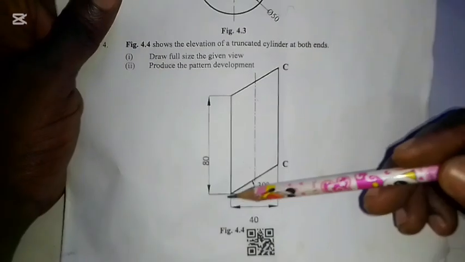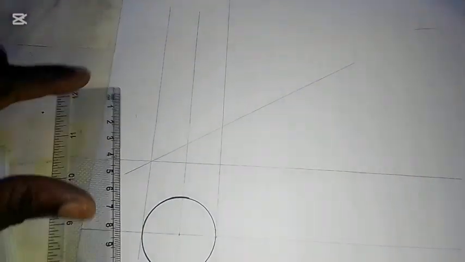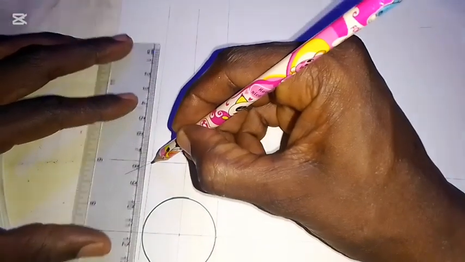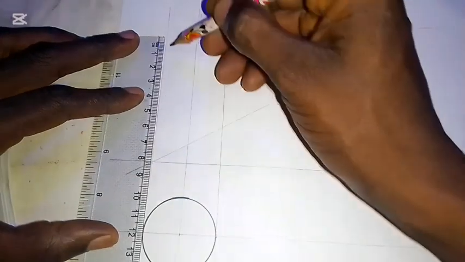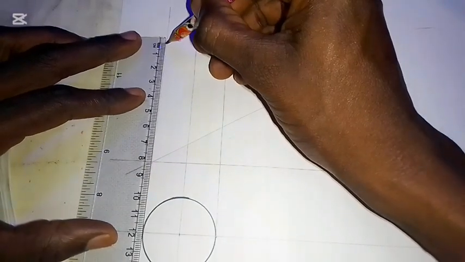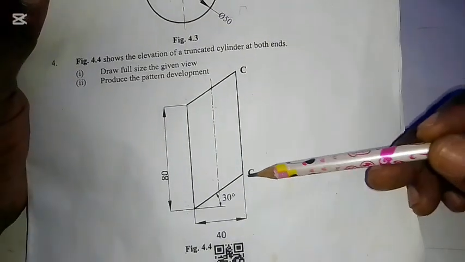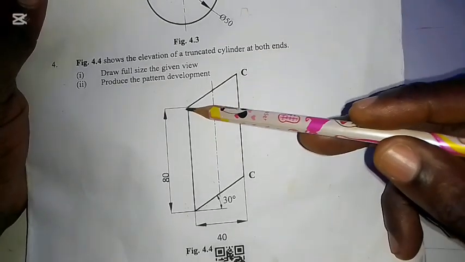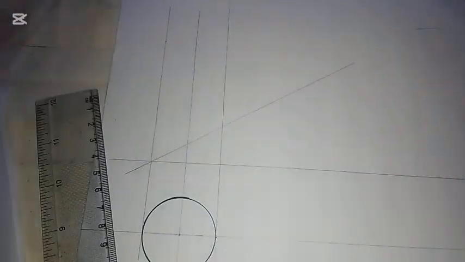All right, so we have this height to be 80. So from this side now, we just take 80. Then this other side automatically must also be 80, and this angle also with this horizontal will be 30. You can do that in 2 ways.